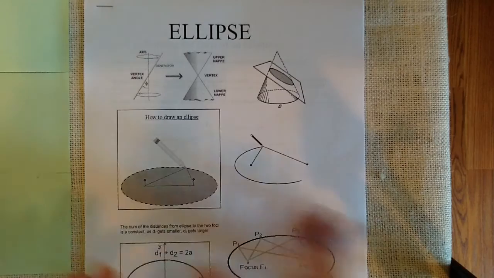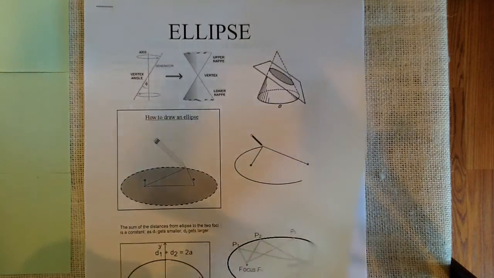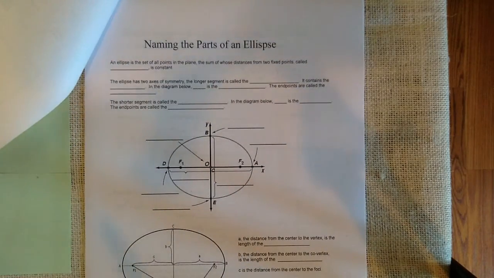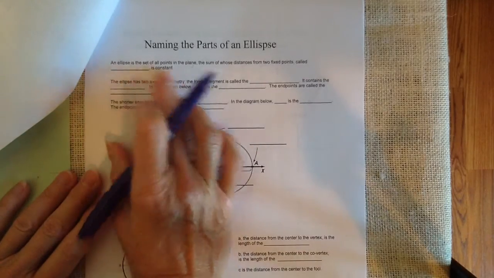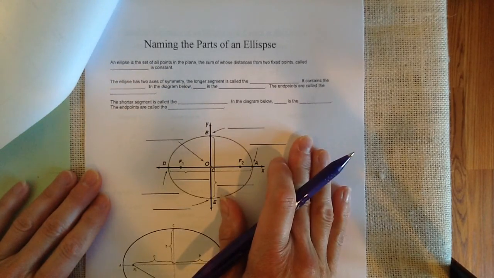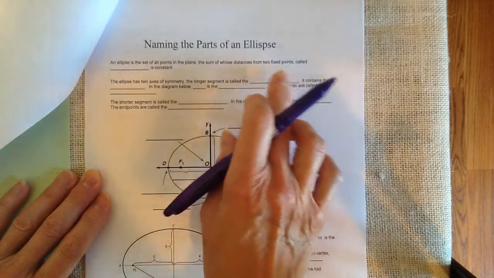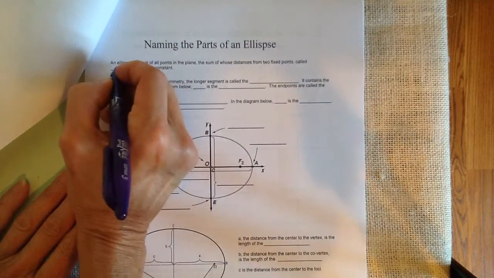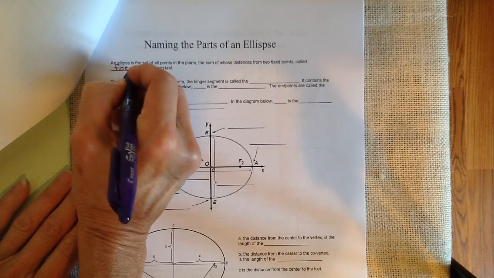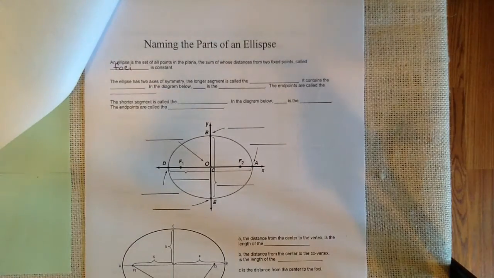All right, so we're going to flip back and forth between the pages here. Let's just start here, naming the parts of the ellipse. The first thing we want to do, though, is to define the ellipse. We've seen how the ellipse arises from the plane intersecting the cone, and now let's take a look at the definition. An ellipse is the set of all points in a plane, the sum of whose distances from two fixed points, called the foci, F-O-C-I, is a constant.